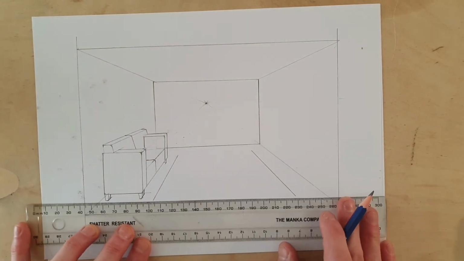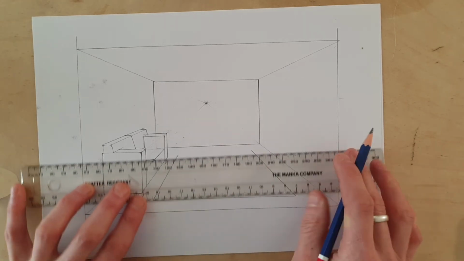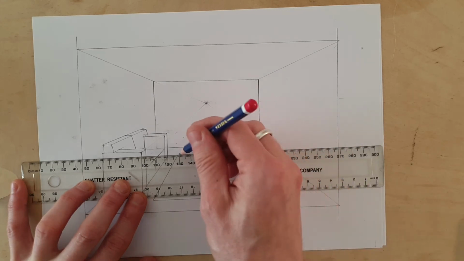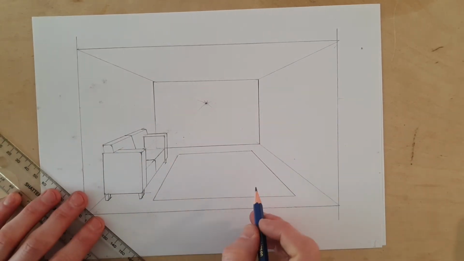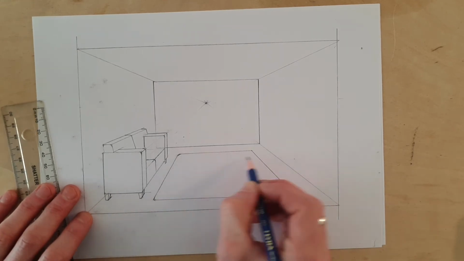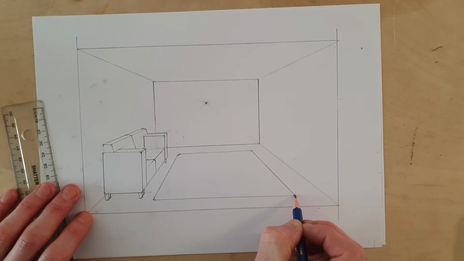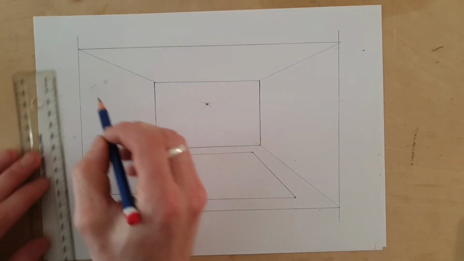Here's my rug. So we've used the vanishing point for the 2 lines on either side here. The other ones are just horizontal. So we might want to just round corners off when it's made of fabric or textiles. Give it a softer look. Putting a picture on the wall over here.